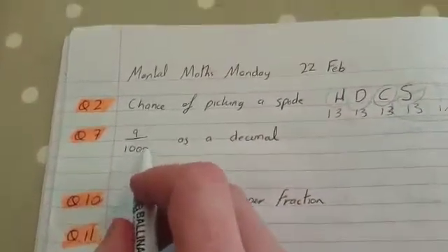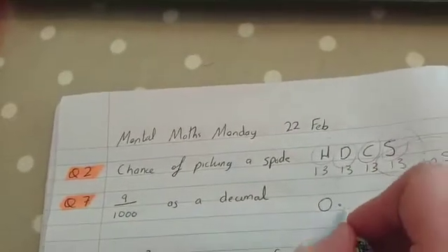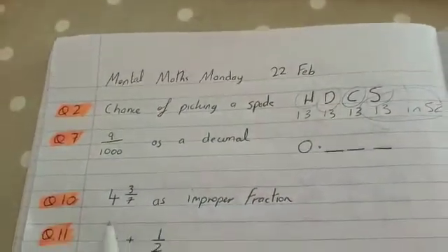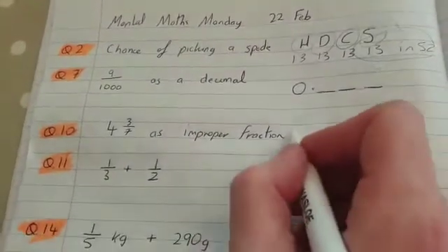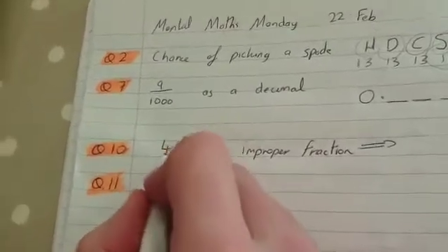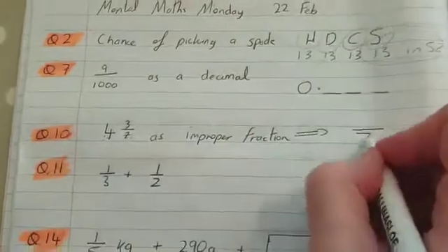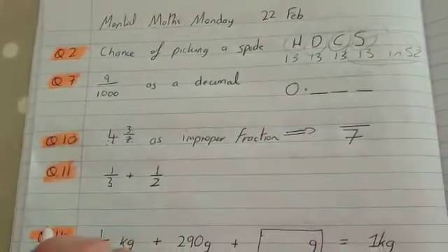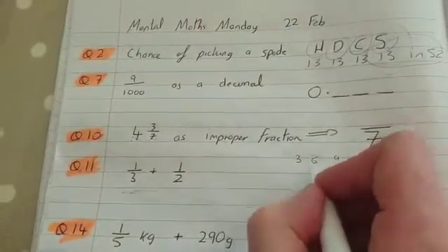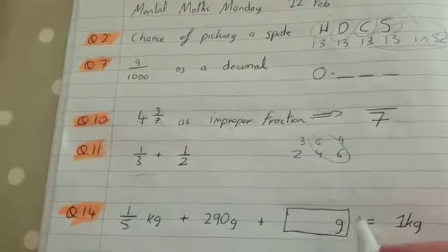9 over 1,000 as a decimal. Well, 1,000 has 1, 2, 3 zeros. So our answer is going to have 3 numbers after the decimal. You tell me what it's going to be. 4 and 3 sevenths is an improper fraction. We've done loads of these, but remember 4 sevens or 7 fours, 28 plus 3, 31, all over 7, obviously. So you tell me what it's going to be. This one, we need a common denominator, so count up in your 3s, 6s, 9s, count up in your 2s, 2, 4, 6. Common denominator is going to be 6. You'll figure that one out.